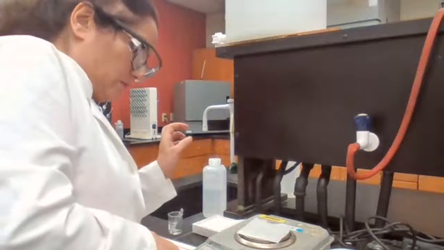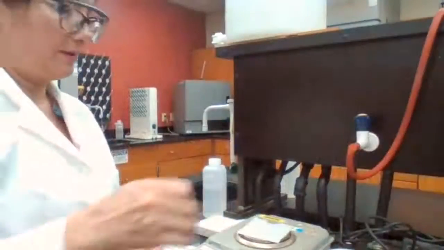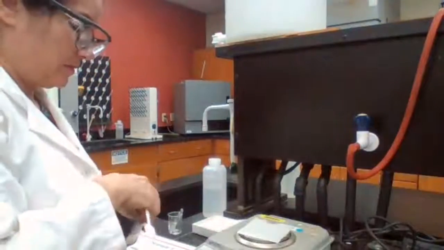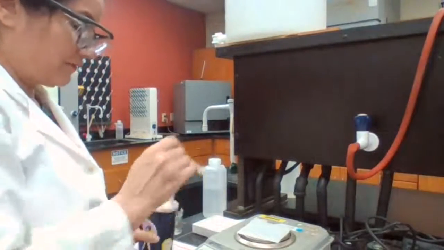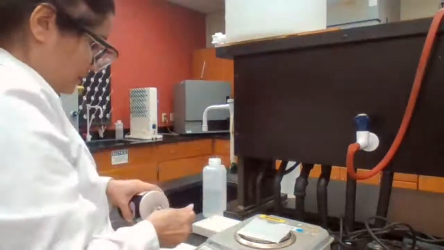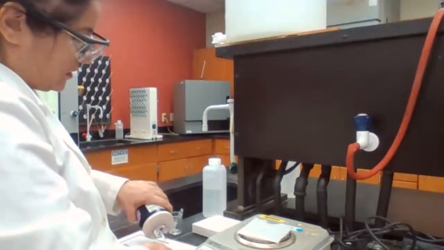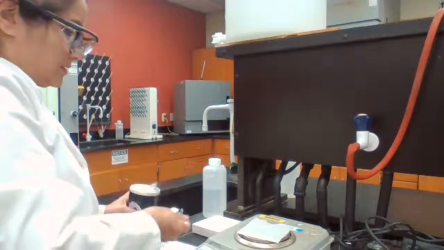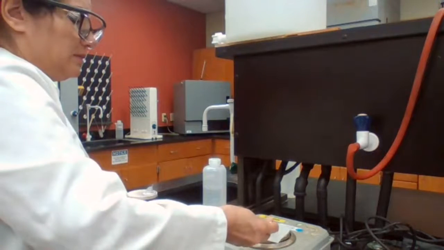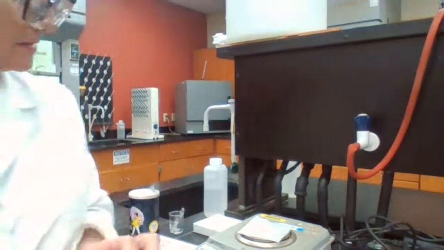We are going to press tare to tare the mass of the paper. Then we take 1 spoon of NaCl. So I'm putting 1 spoon of NaCl and measure the record the mass.